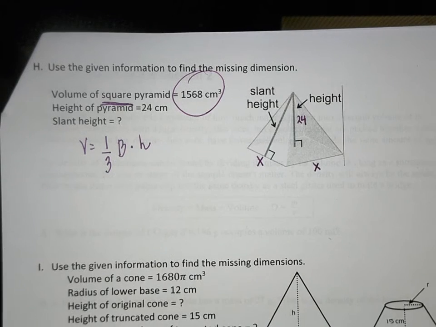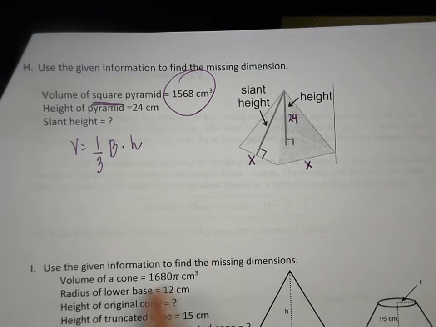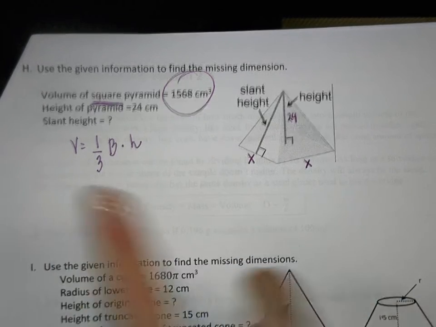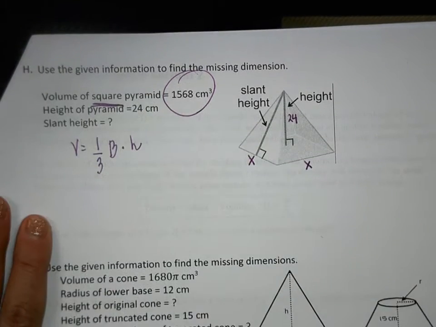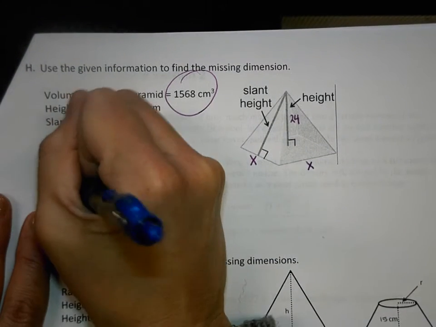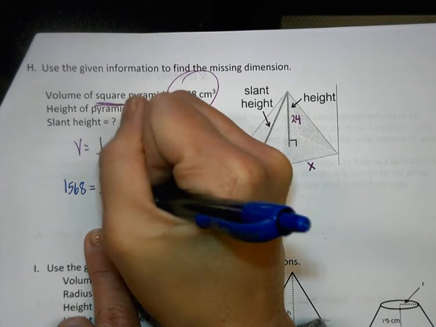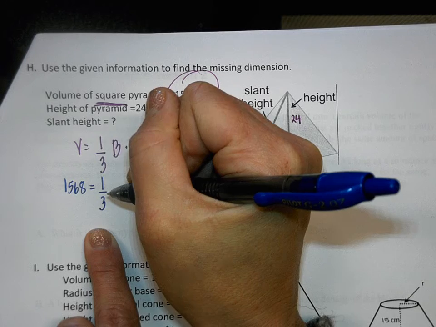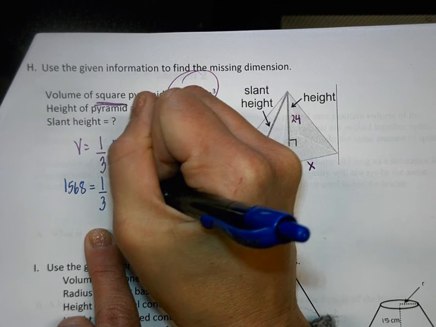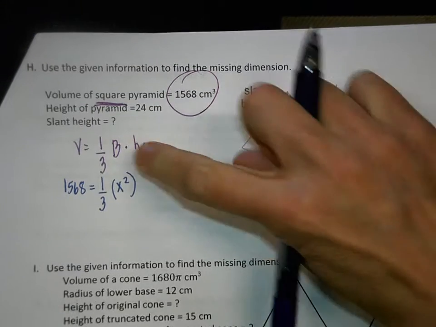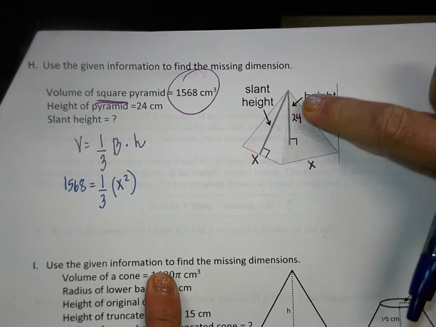If we're plugging in the information we know, do I know what the volume is? The volume is 1568, equals 1/3 times x squared, which is the same as x times x, because the base is going to be x times x. And then the height is what? 24.